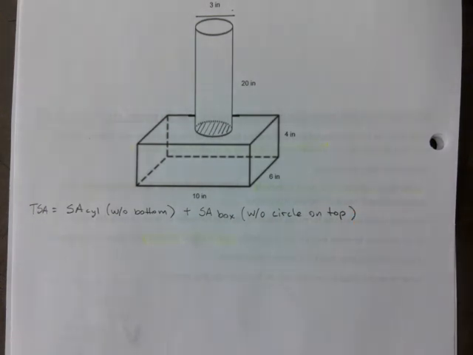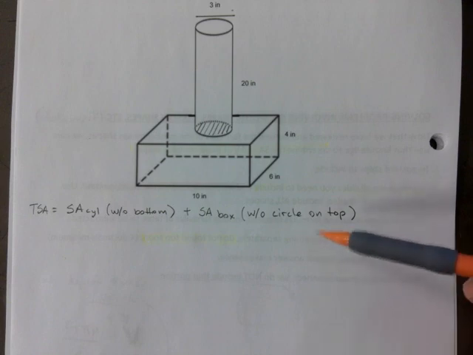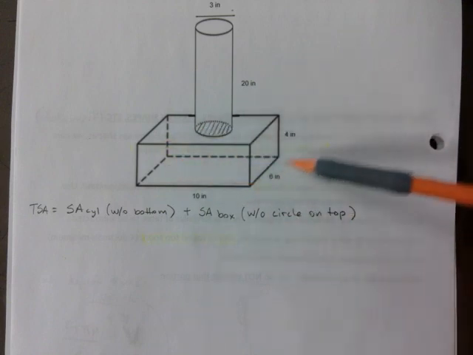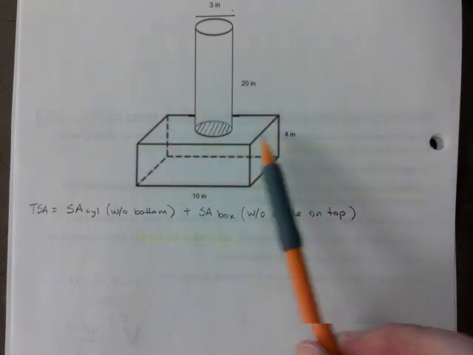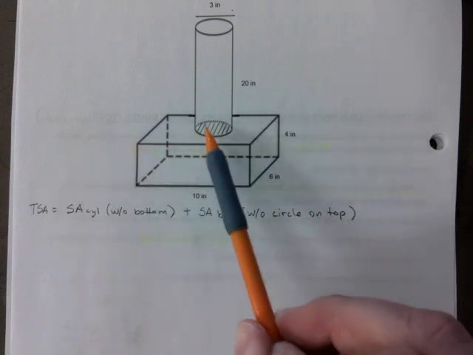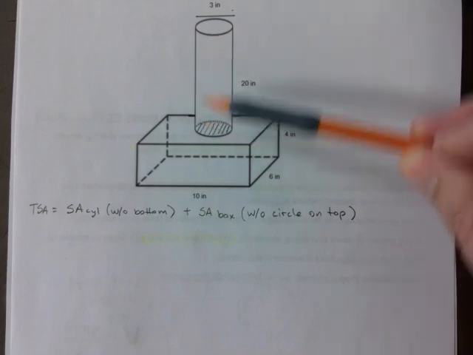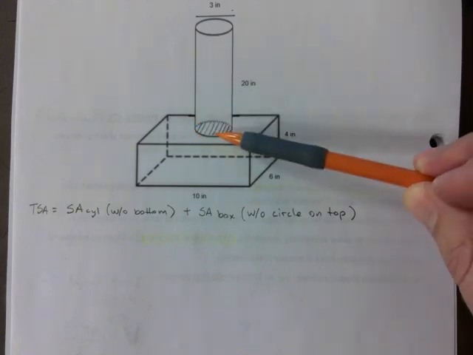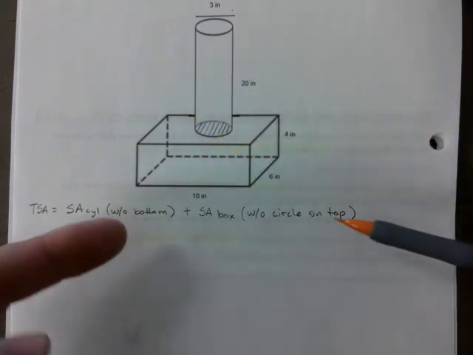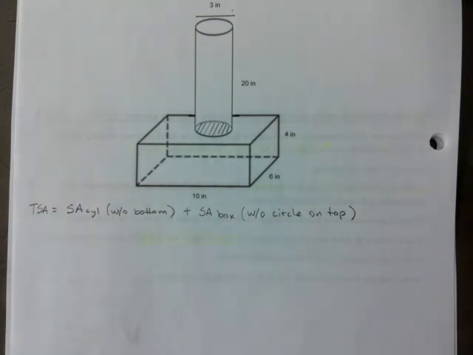Would that make sense to you? If I use my formulas for the entire box, it's going to determine the entire top, but I don't want that piece included in my surface area. And when I look at it from the cylinder's perspective, I just want to omit the bottom. So both of them technically are subtracting a circle.